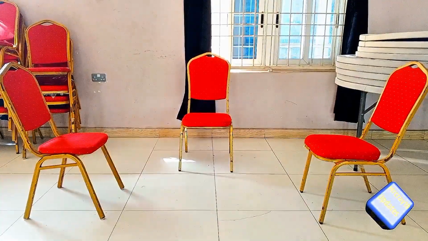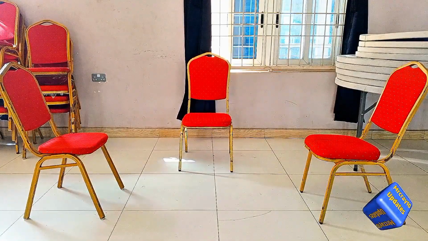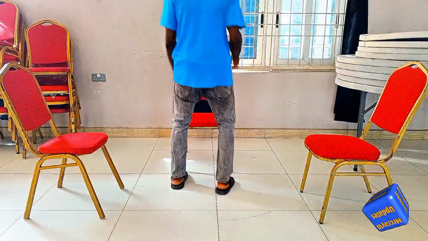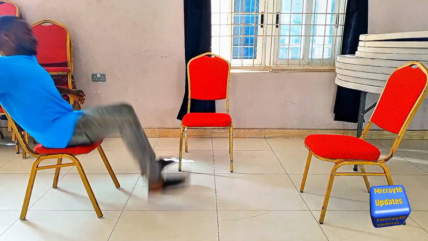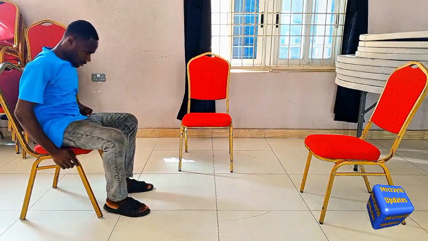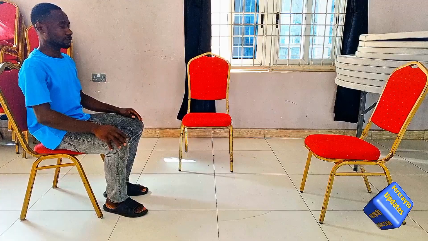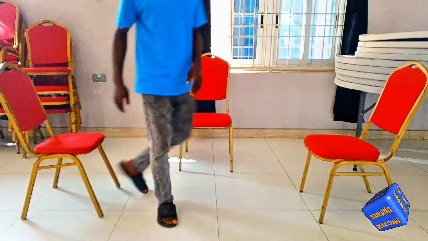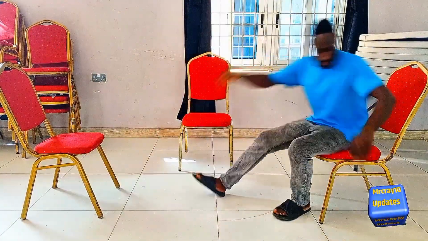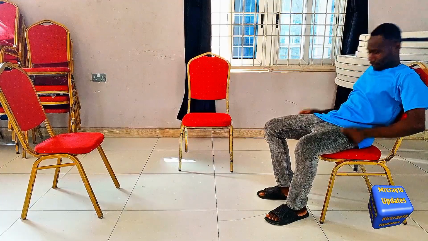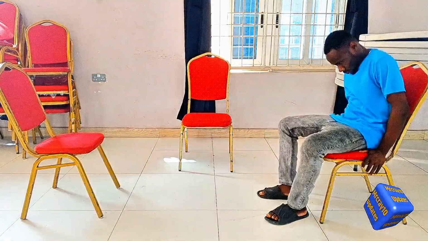Now when you are done with this particular scene, you move away, then you come back. You go towards the first side, the first chair you swipe to, and then you sit as if you are falling. So you can just sit there for some seconds. And then when you are done, you get up and move to the other chair. Now you sit as if you are falling, just like the way you did on the first chair.